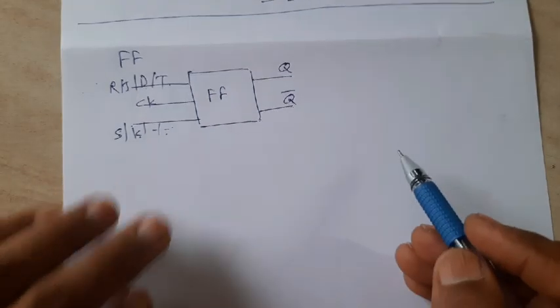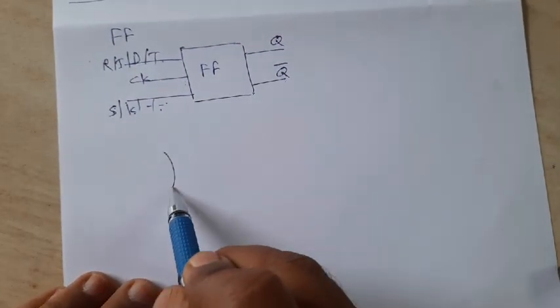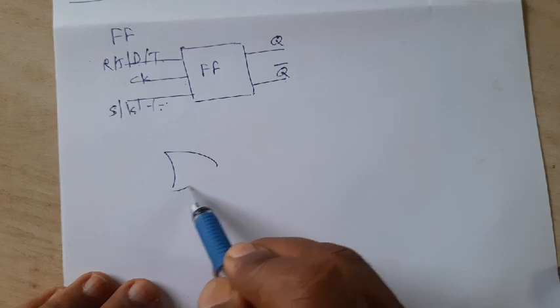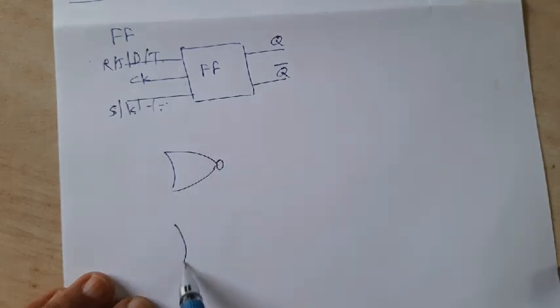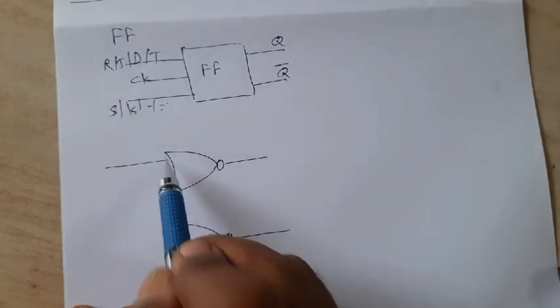Now what I will do, I will draw a circuit with NOR gate, and then you will realize how this circuit behaves as flip-flop. Okay, now this is a circuit.